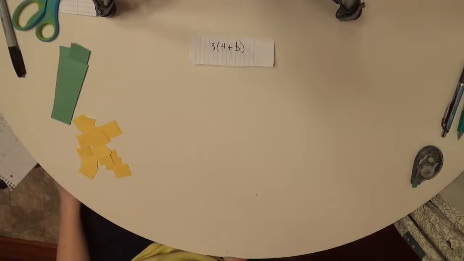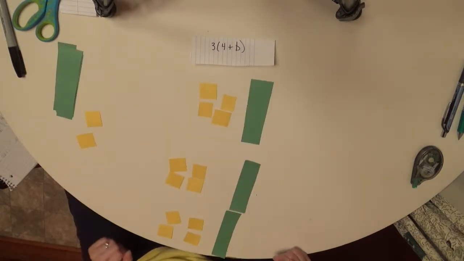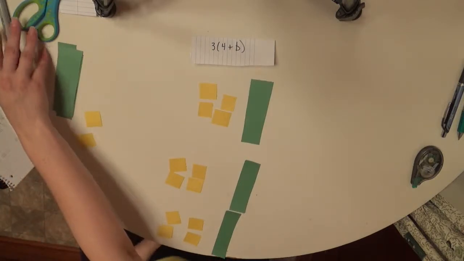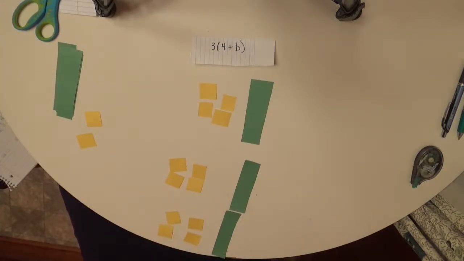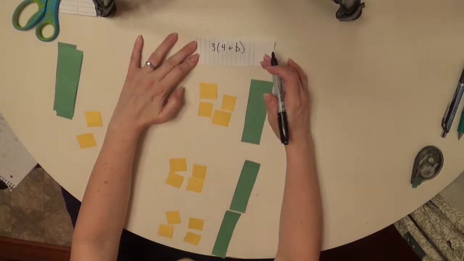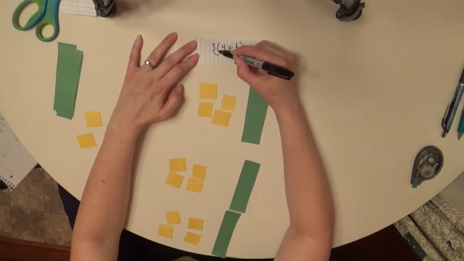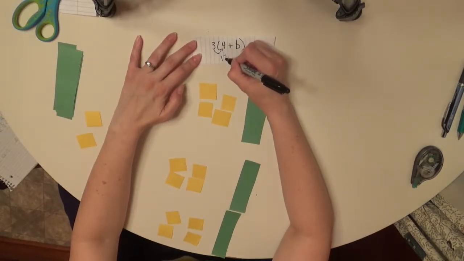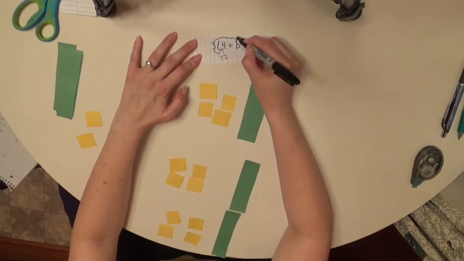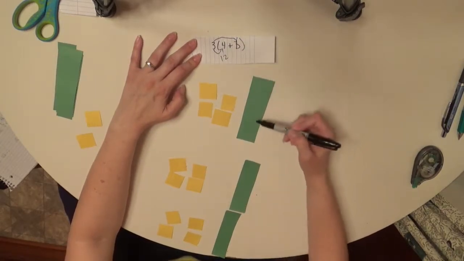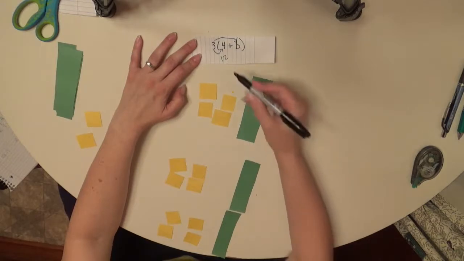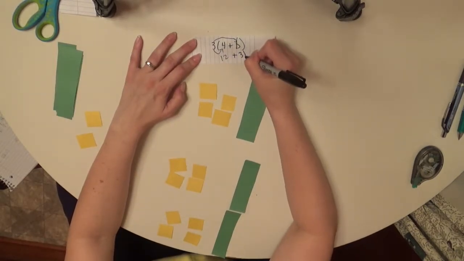In example 1b, we're asked to use the distributive property to simplify 3 times parentheses 4 plus b. So let's see what that looks like. Here's my 3 groups of 4 plus b. Let's see if we can actually use the distributive property to figure this out, and then we'll look at our model to see if we're right. The distributive property told us that we were going to multiply 3 times the 4, which gives us 12. And we're going to multiply 3 times the b. Well, if you have b 3 times, that's 3b. So we've got 12 plus 3b.